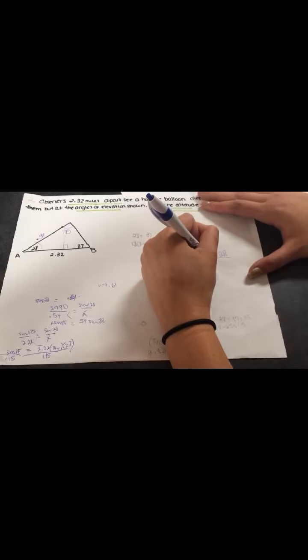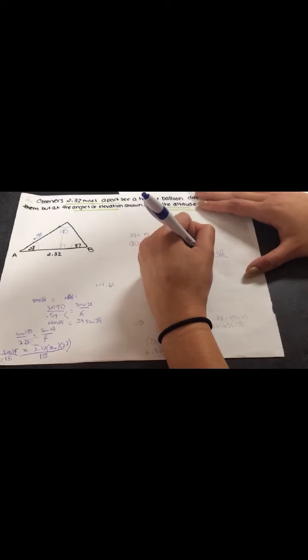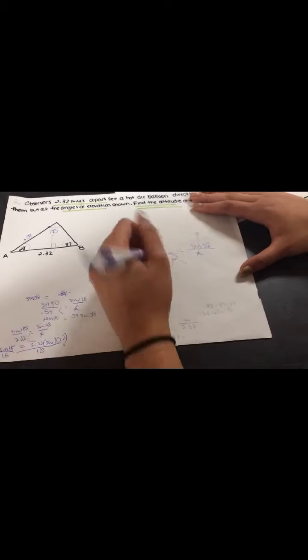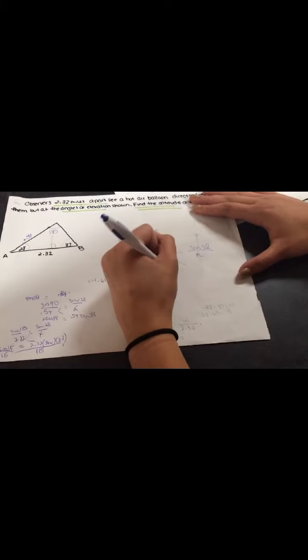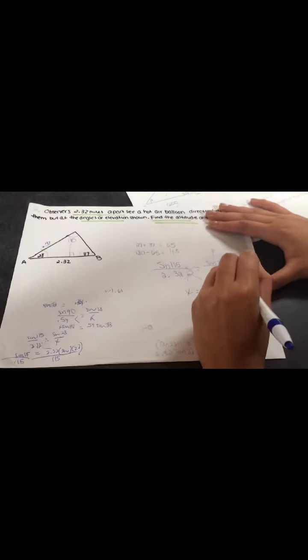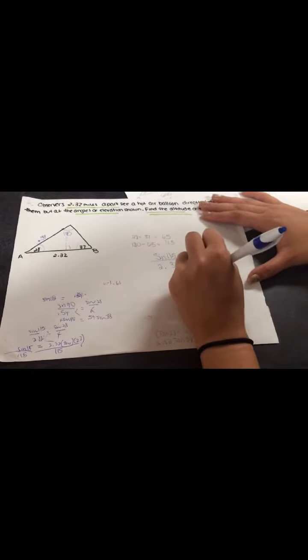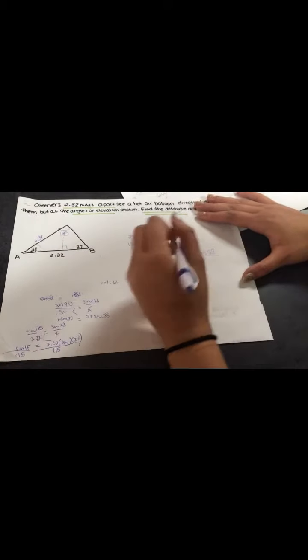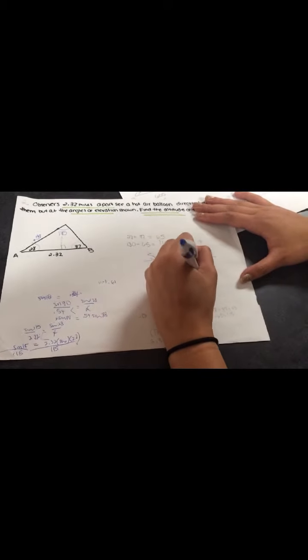And we're going to be looking for A. Obviously we're going to cross multiply. And with that, we're going to get x equals 1.61.